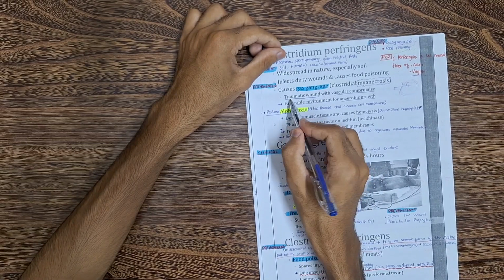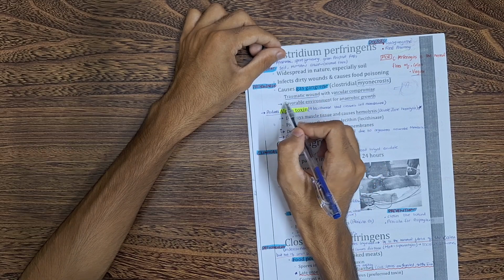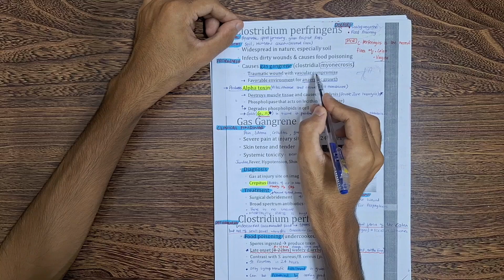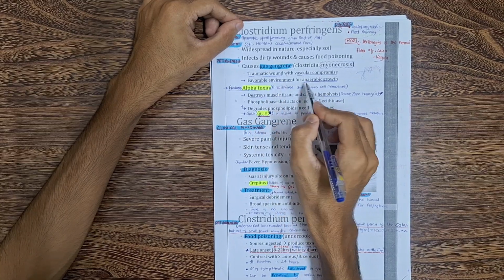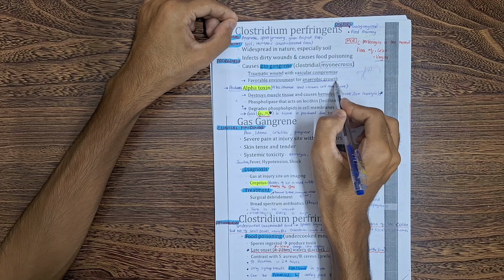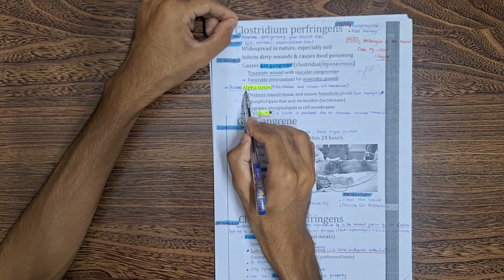Pathogenesis begins with the traumatic wound. How is the gas gangrene being developed? The story begins with the traumatic wound, due to which vascular compromise will occur, due to which a favorable environment for anaerobic growth would be produced. When there is an anaerobic environment, Clostridium perfringens produces a toxin known as alpha toxin.